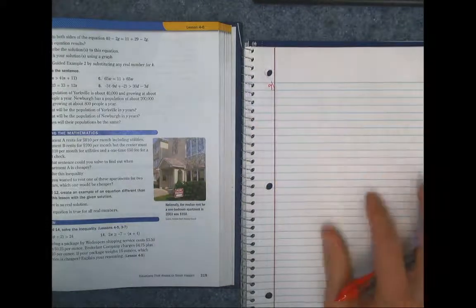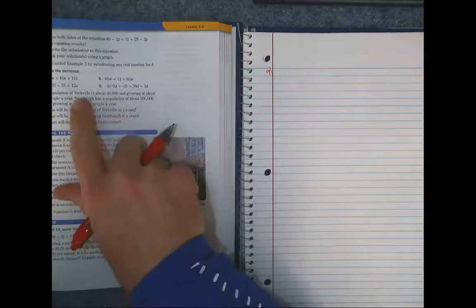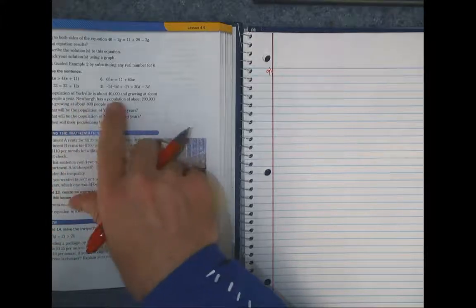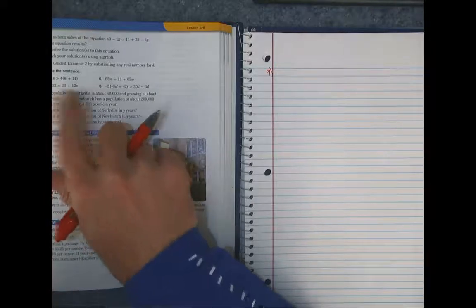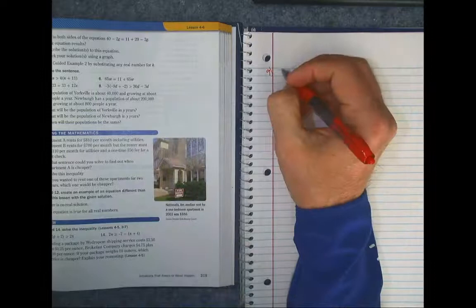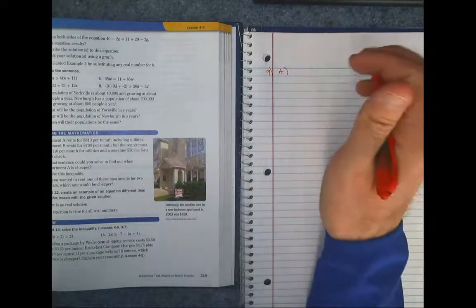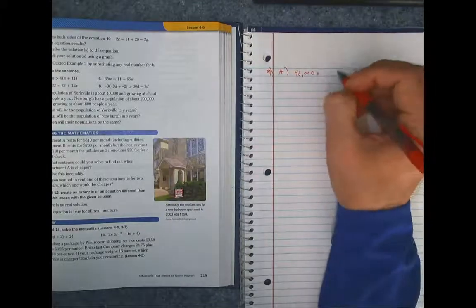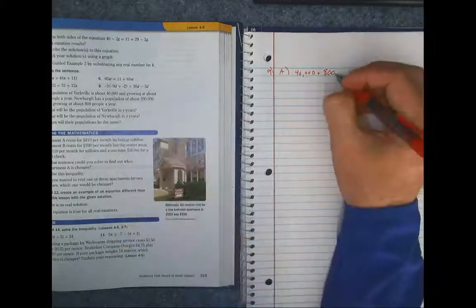Number 9. One of these population questions. So we're starting at 40,000 and growing by 800. This one's starting at 200,000 and is growing by 800. So every year they're both adding the same amount of people, but they're both starting at very different places. So for letter A, what will the population of Yorkville be in y years? So Yorkville is starting at 40,000 and it's adding 800 per year, and they want y for the years, so y looks like that.